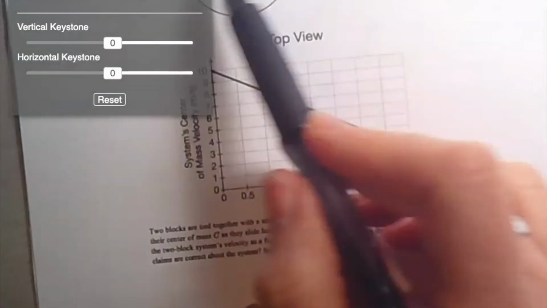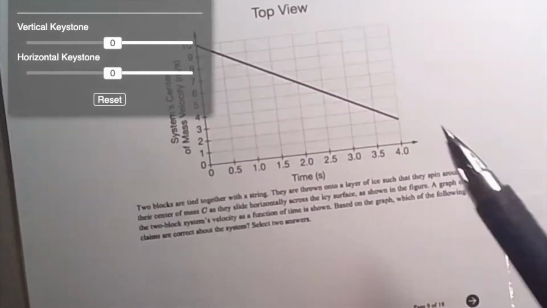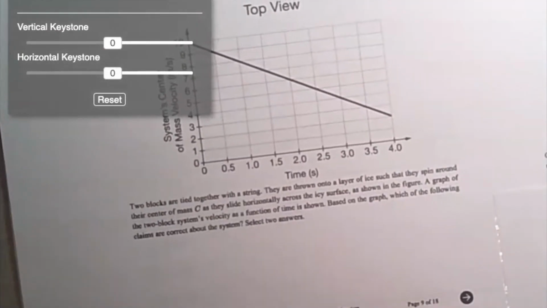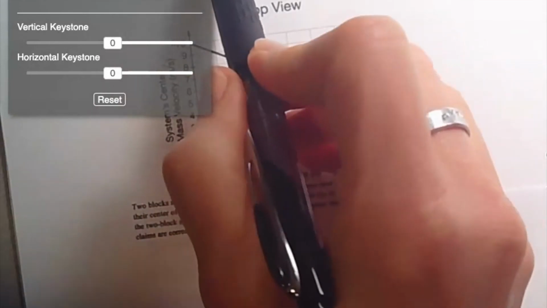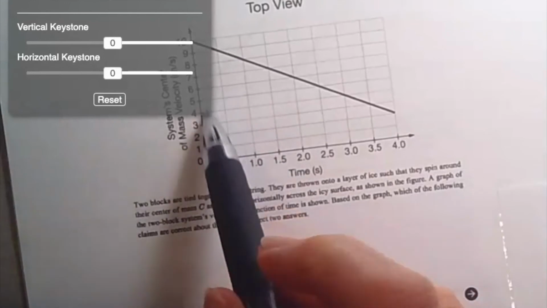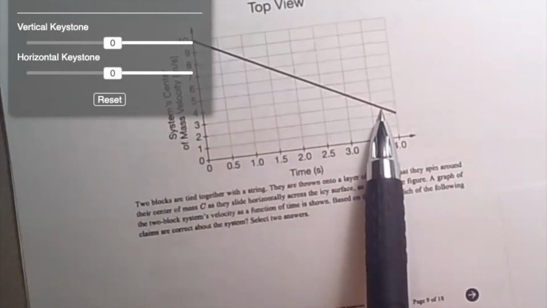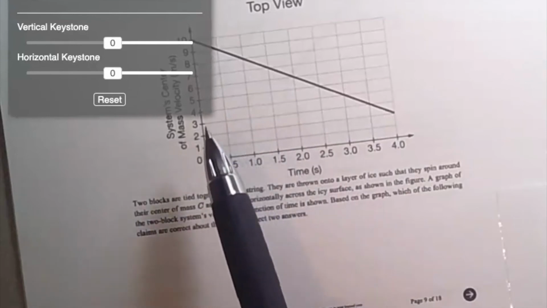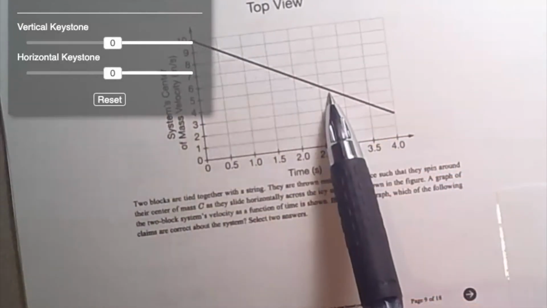This 2-block object is spinning while it's traveling. And so one thing you have to know, same thing with the bowling pin, is that an irregularly shaped object rotates about its center of mass as if it's a point mass. And you can see that because this graph of velocity versus time has a steady acceleration. If it was lopsided or wasn't moving in a straight line, you would see an acceleration that was not constant.